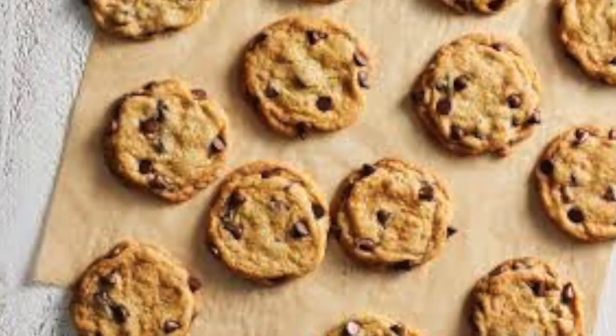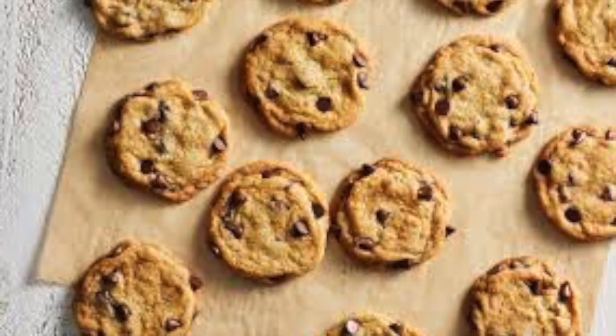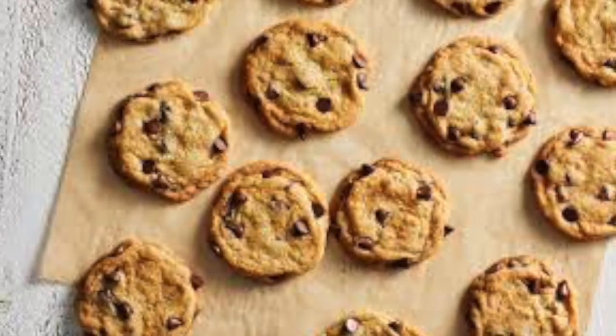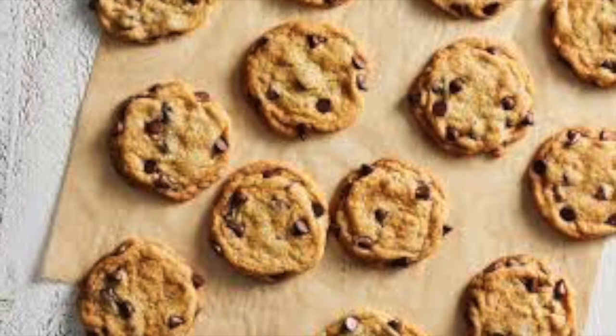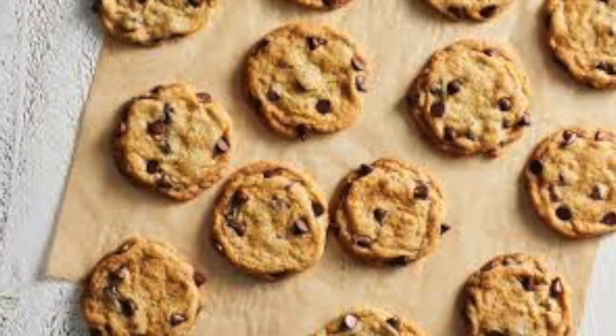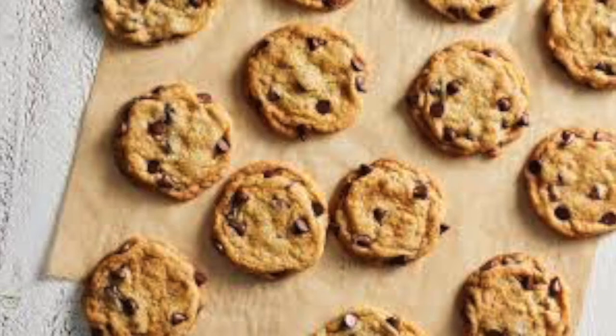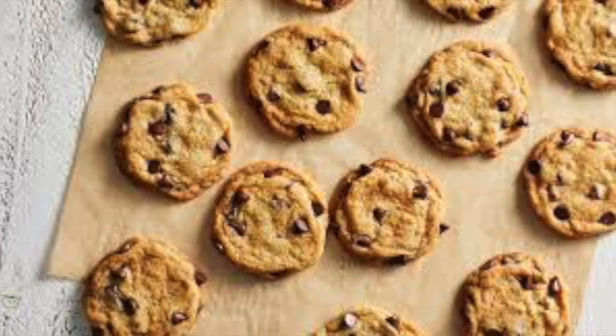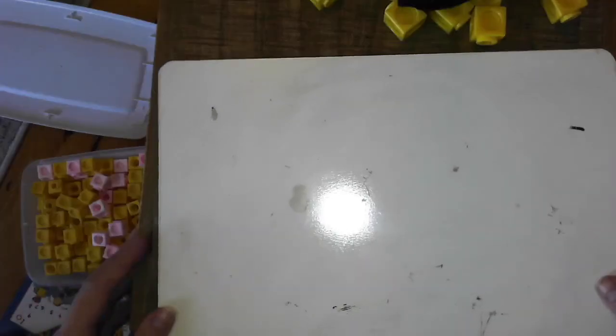Miss Minion had 6 chocolate chip cookies. Then Mr. Frajot gave her 2 more. How many cookies does she have in all? Pause the video while you do the work. Then press play when you're ready to check your answer. Are you ready to check your work?